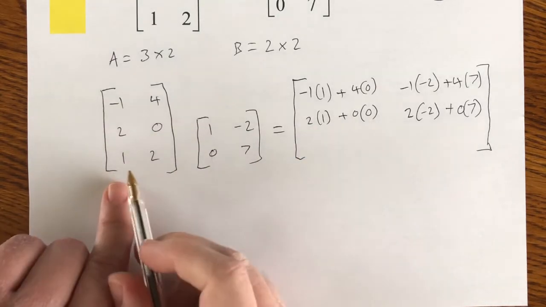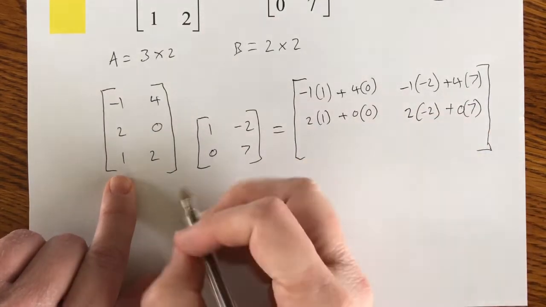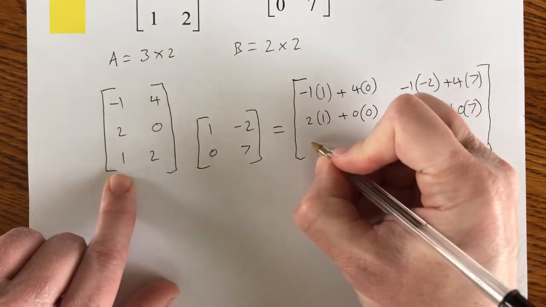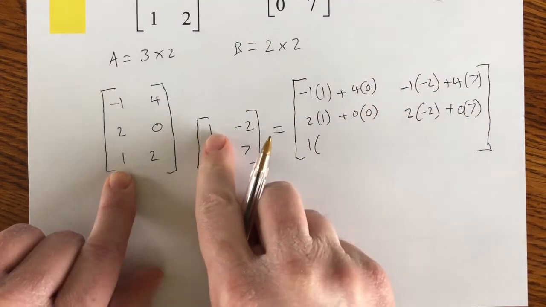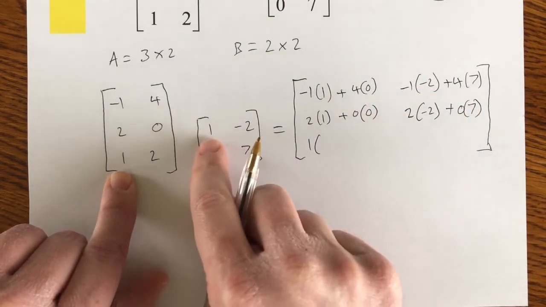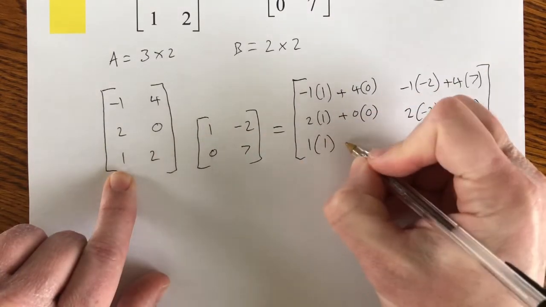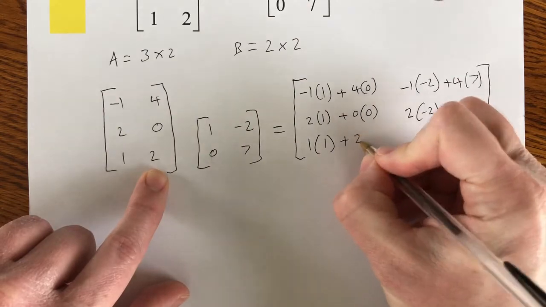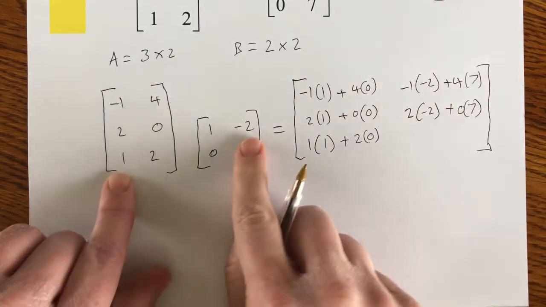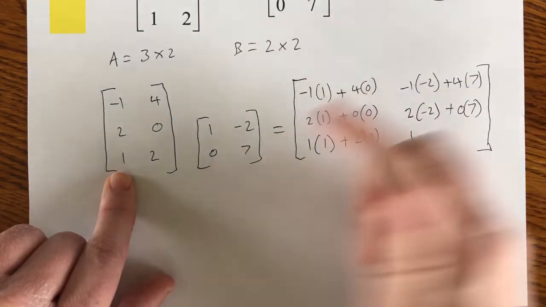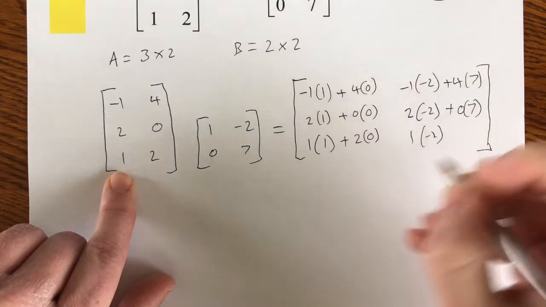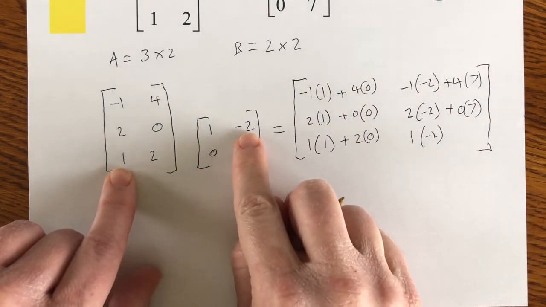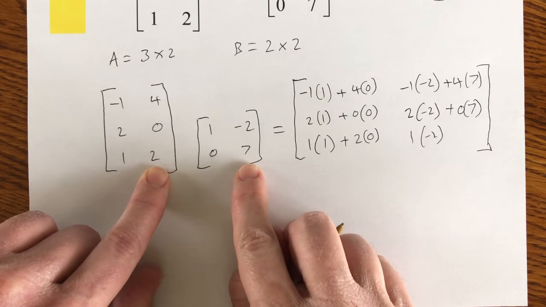In our third and final row, we're going to do the same thing. So we have 1 times 1, back to our first column in matrix B, and then plus 2 times 0. And now we have 1 times -2, then move, plus 2 times 7.